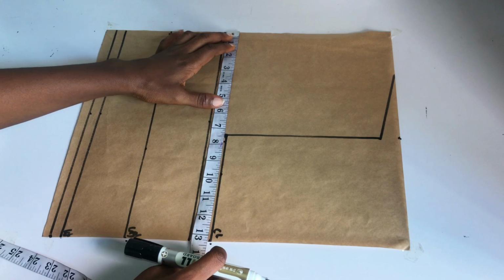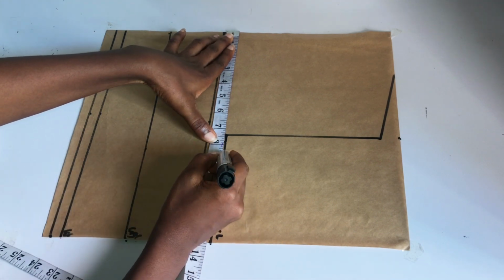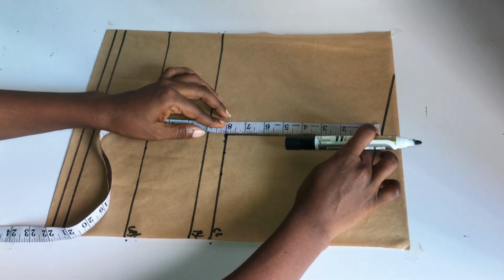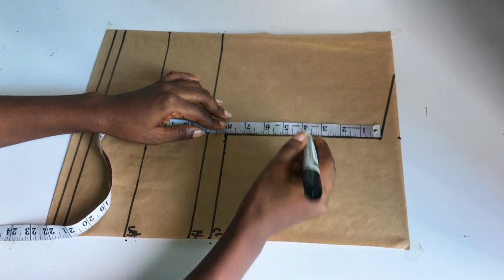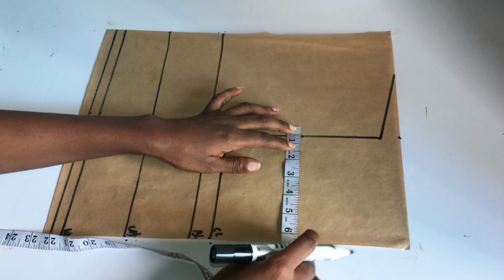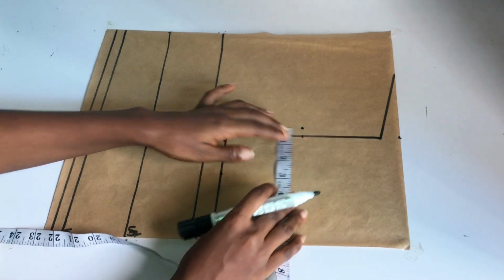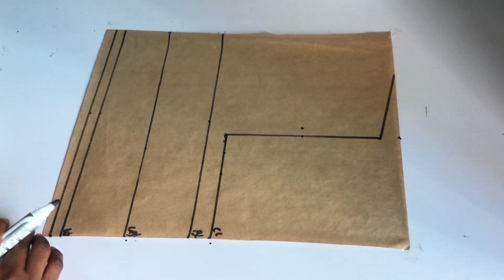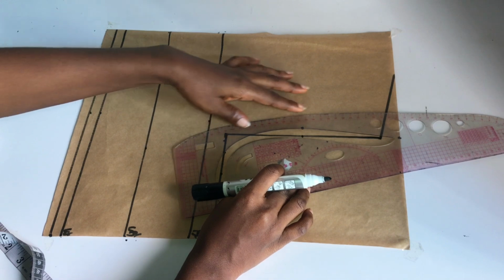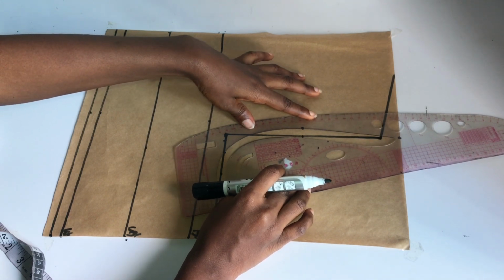The next thing I'll do is to place my tape on my chest line, and I'll take my bust circumference divided by 4. I'll indicate that. After doing that, I'll place my tape on this straight line, and I'm going to divide what I have into 2 equal halves. So what I have is 8 inches. Half of 8 inches is 4 inches. I indicated that. On that 4 inch dot, I went inward by half an inch. I also indicated the half an inch.